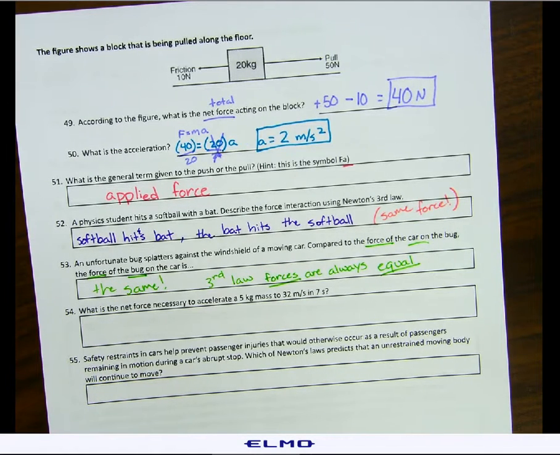Again, the acceleration will be different. Obviously, the bug is going to feel a bigger acceleration than the car because the bug has a smaller mass than the car.